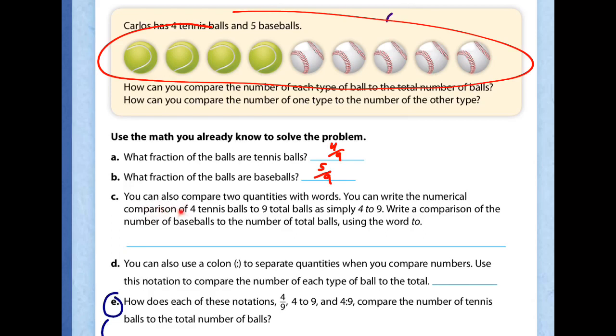It says you can also compare 2 quantities with words. You can write the numerical comparison of 4 tennis balls to 9 total balls as simply 4 to 9. Write a comparison of the number of baseballs to the number of total balls using the word to.